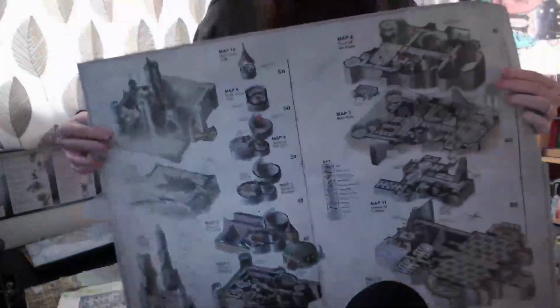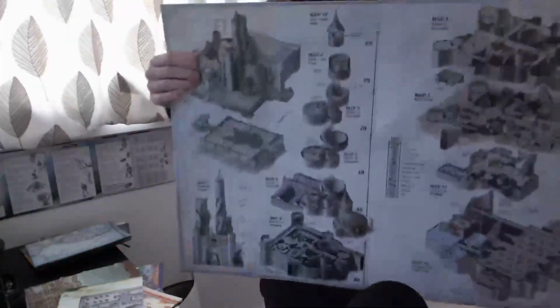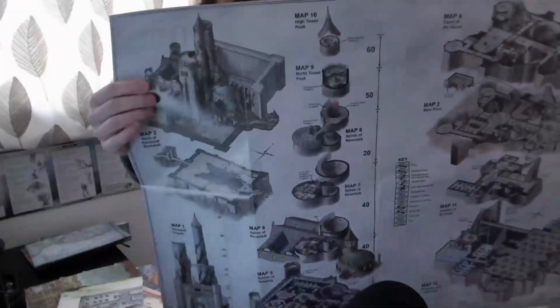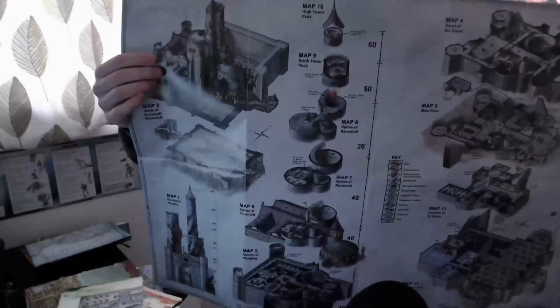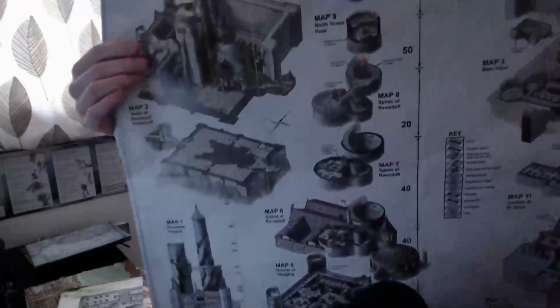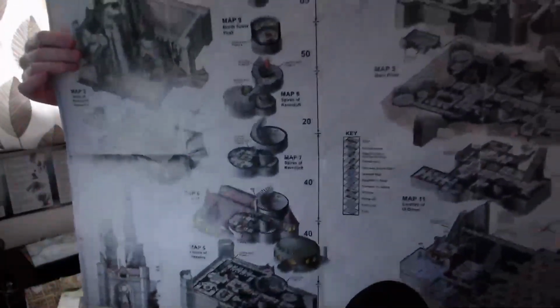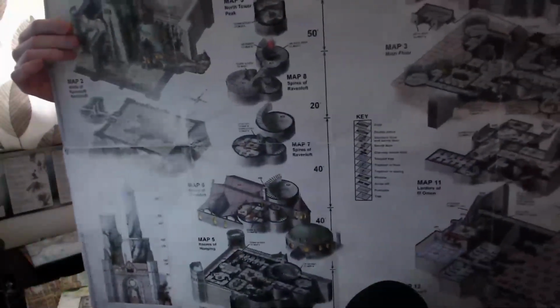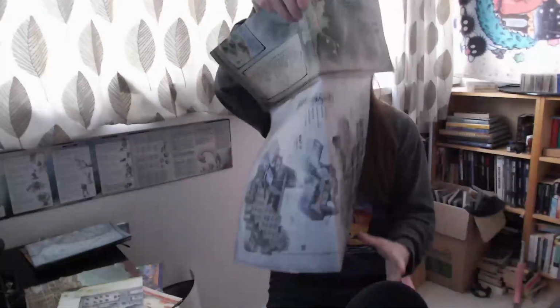On Roll20 where I run my games, I have this version of the map. They also provide a custom made map for Ravenloft that is playable, because you can't really run D&D on this, not properly. I mean you can, but it's not easy to run a combat on a map like that on a virtual tabletop. So yeah, that's the Strahd map. I might keep this one out because I need to use it tomorrow.